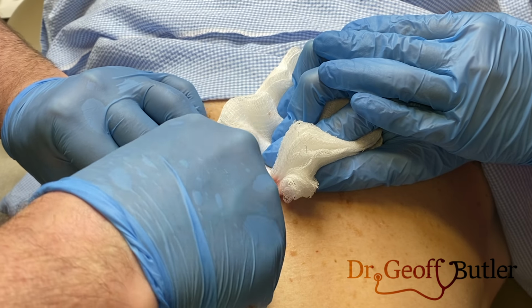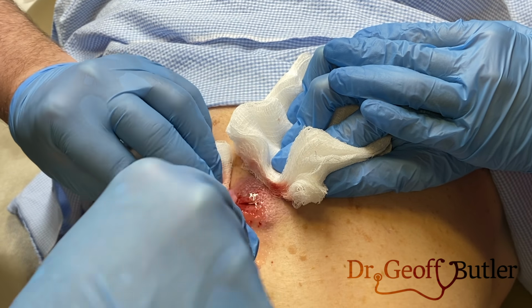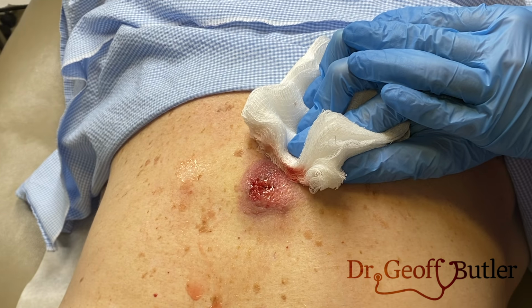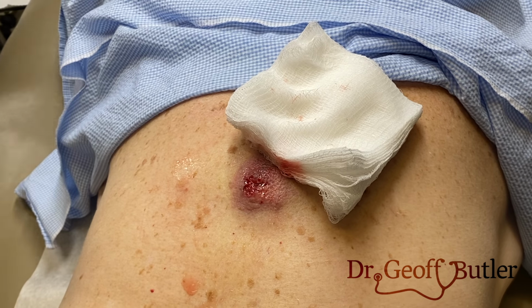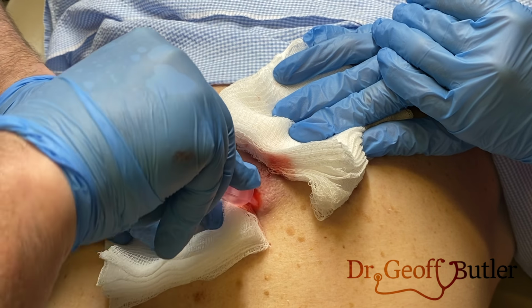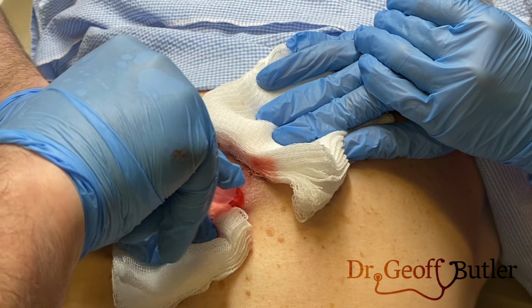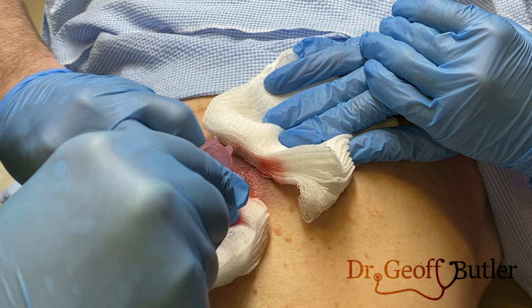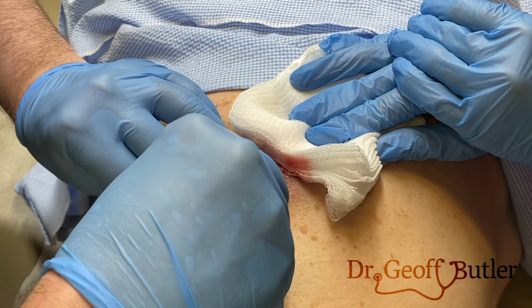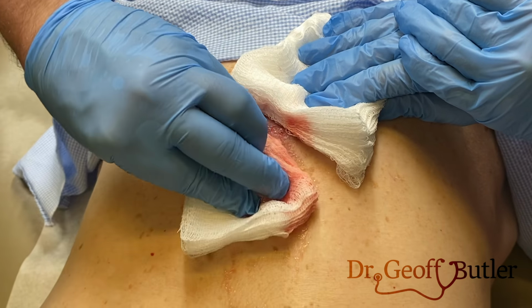So we want to clean this out as much as possible. Very good. That's perfect. So you just want to be shifting this around because you're trying to irritate the walls of the capsule and get some more debris to break off as much as we can. Very good.